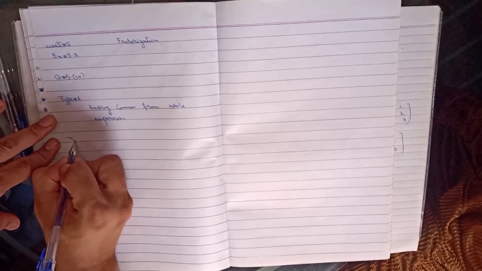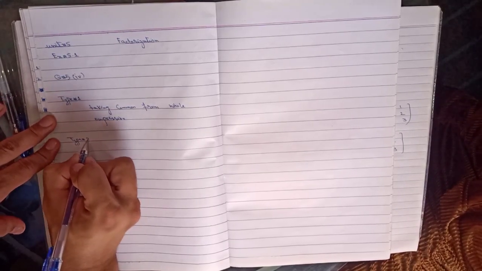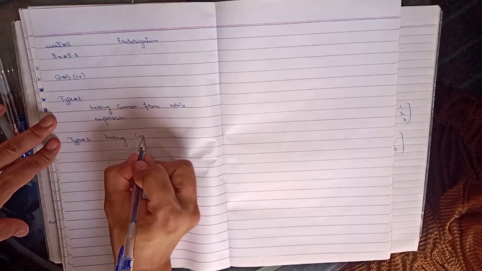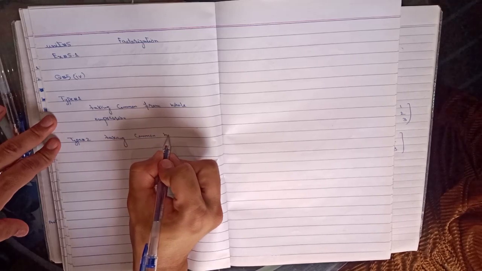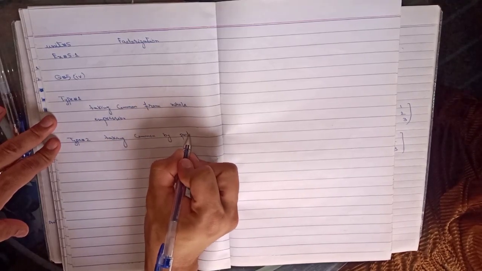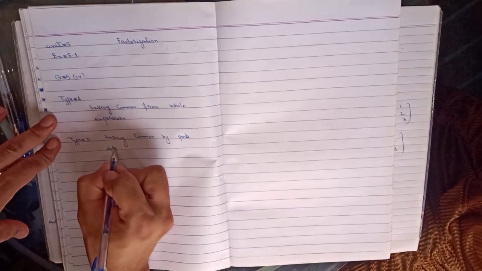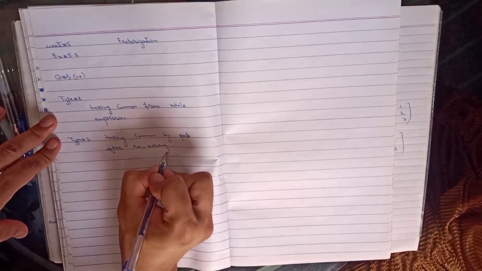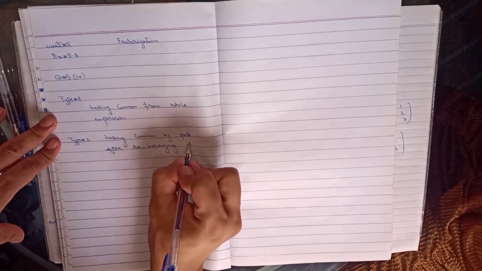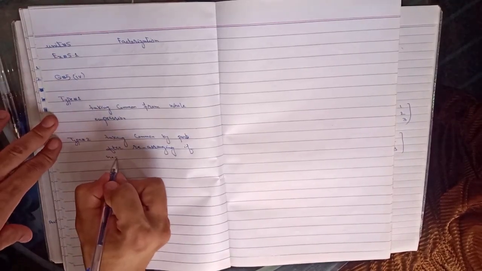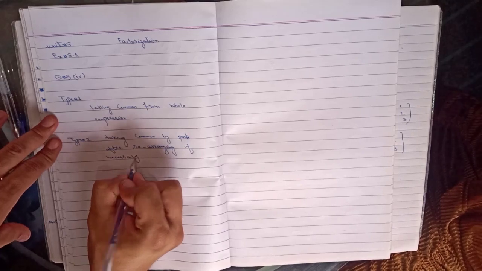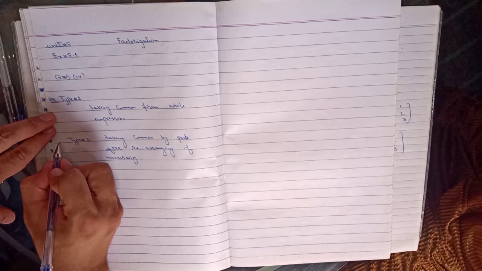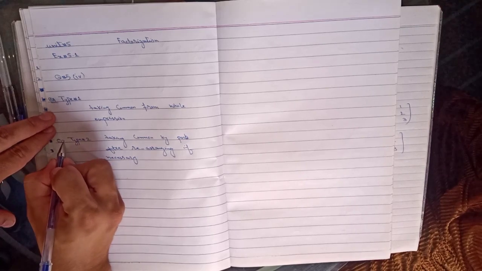Type number 2 of factorization I'll mention: taking common, you may say by parts, after rearranging. If necessary, if you need to rearrange, then you arrange it and factorize. In question number 2 I will also mark the question here: question number 1 of exercise 5.1, question number 2 of exercise 5.1.